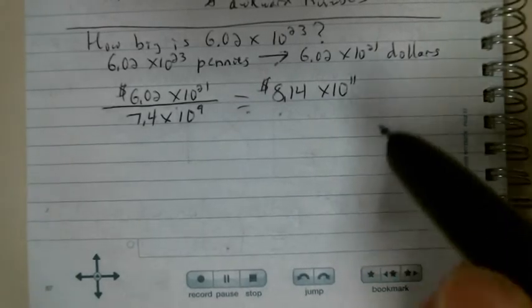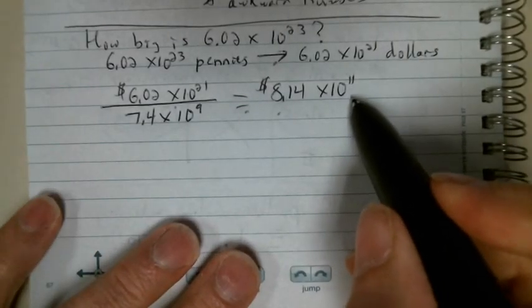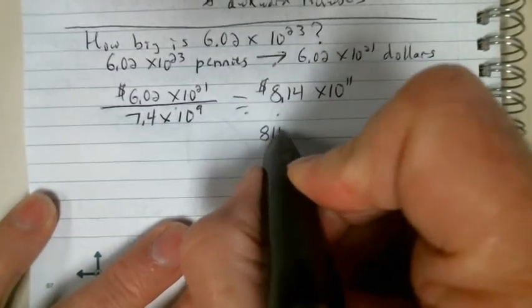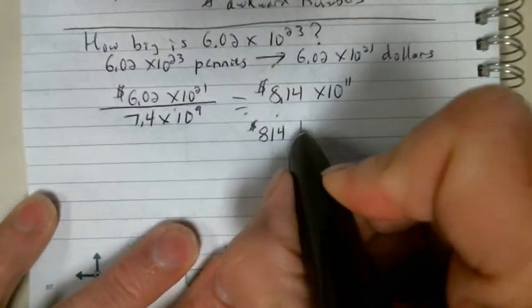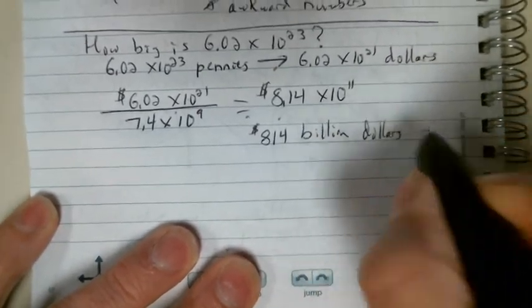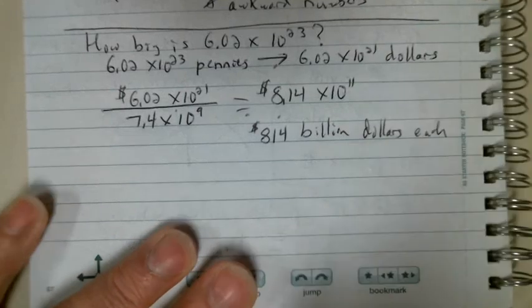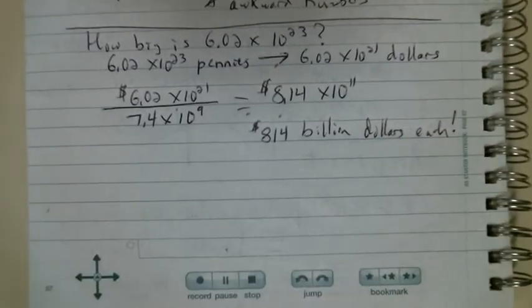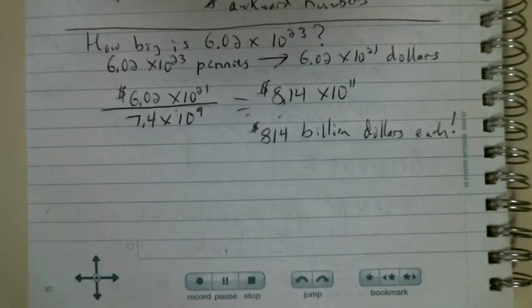So how much money is that? Well, 10 to the 9th is a billion, right? So that means we have 814 billion dollars each. Yeah, I would take that deal. So that just kind of shows you how big Avogadro's number is. So that's Avogadro's number of pennies.